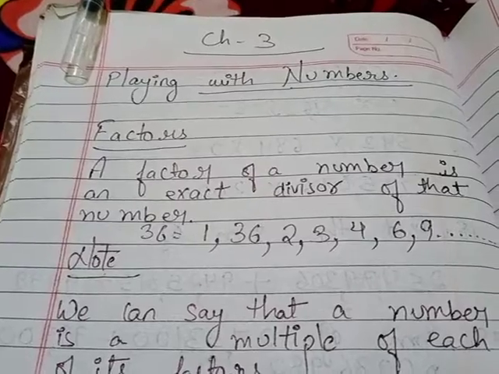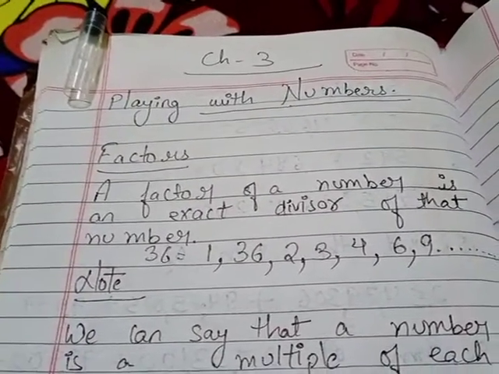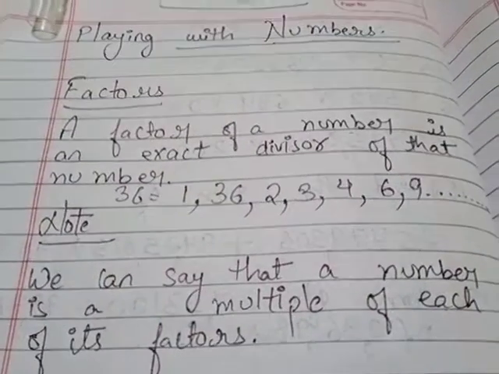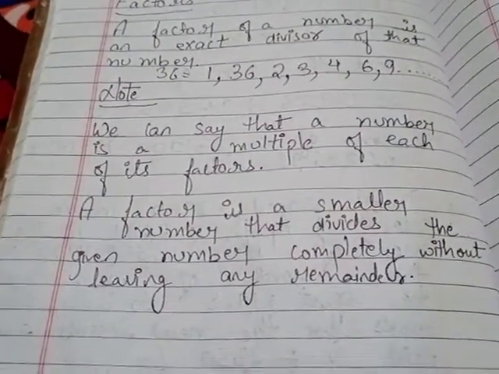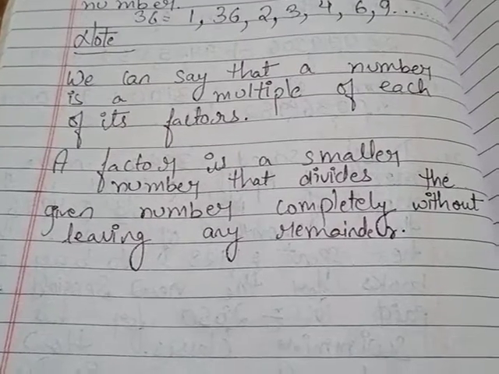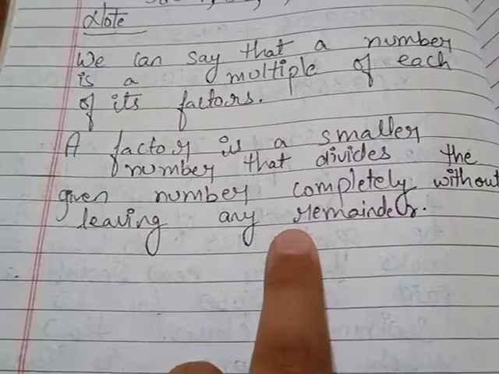Those tables will be considered as its factors. So factor is clear. Factors means the number which is an exact divisor of the given number. Also, I have written one point here: a factor is a smaller number that divides the given number completely without leaving any remainder. I told this in previous class.